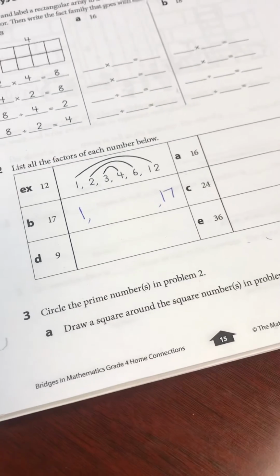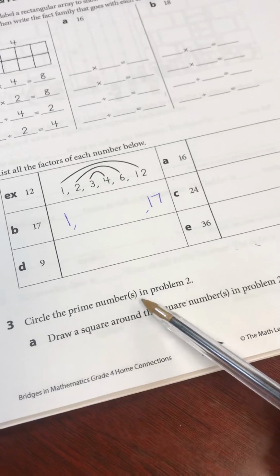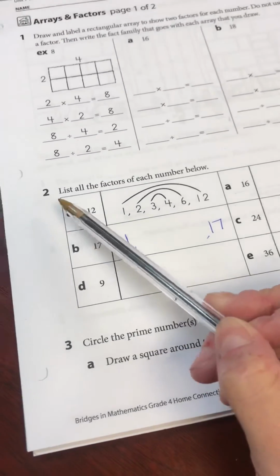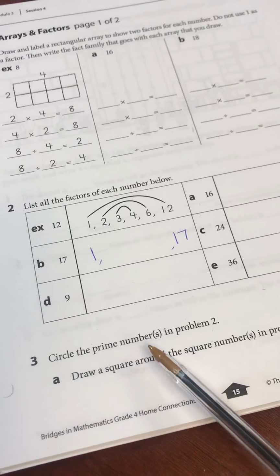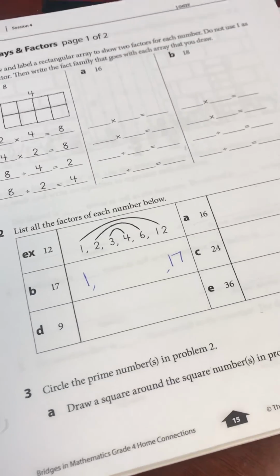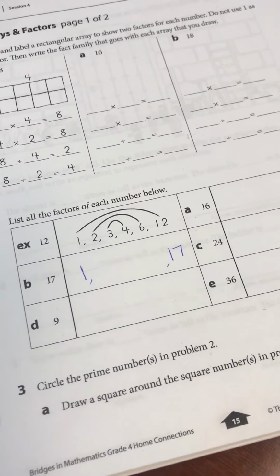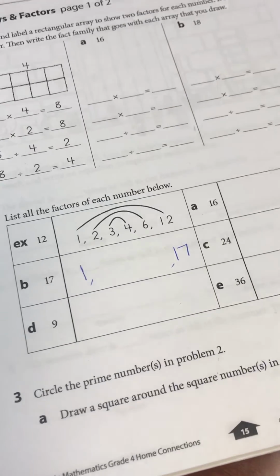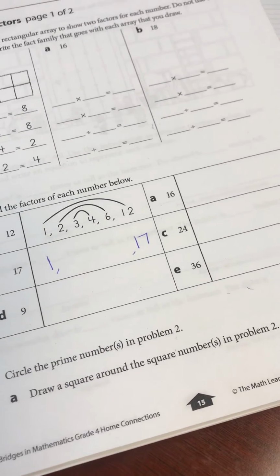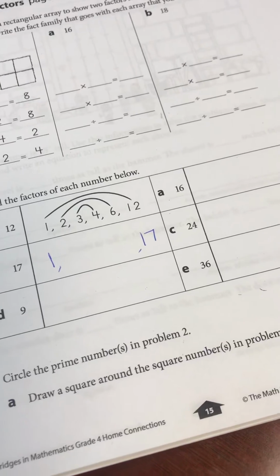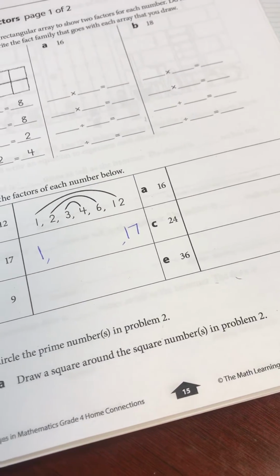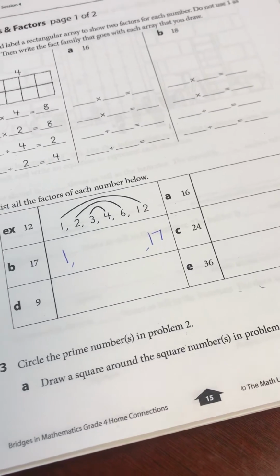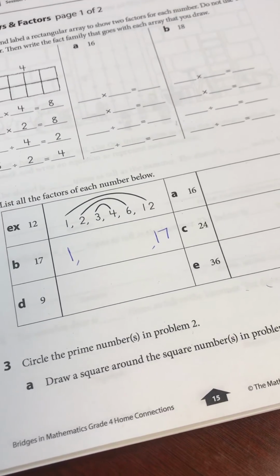And then the third thing says circle the prime numbers in problem 2. So you're going to this problem right here, and you're going to circle any numbers that are prime. And if you remember, our prime numbers are numbers that have exactly only 2 factors, one and itself. Okay? And then it says draw a square around the square numbers in problem number 2.